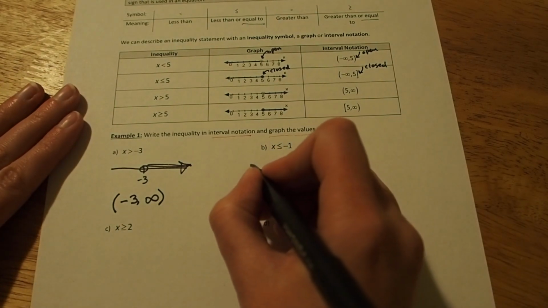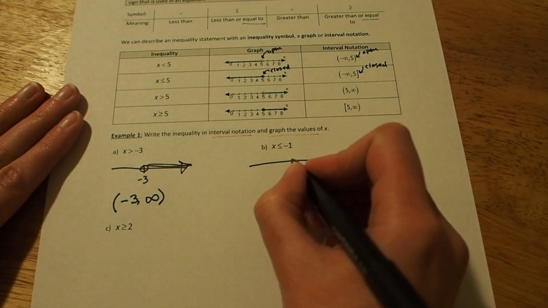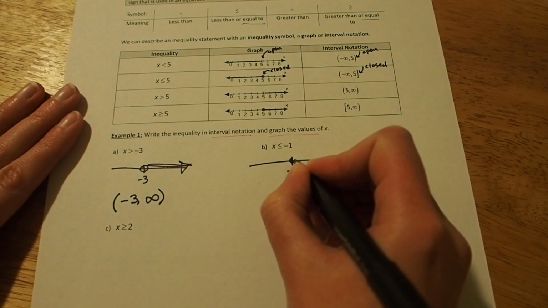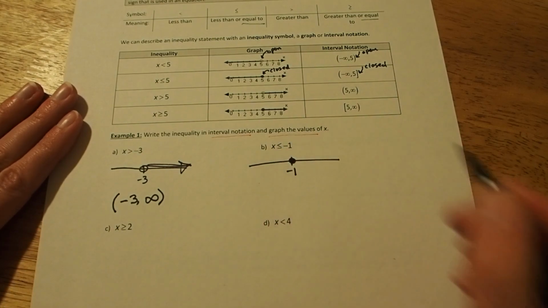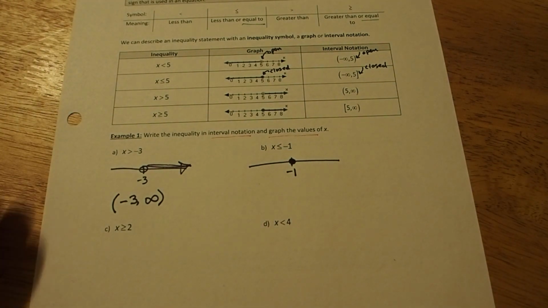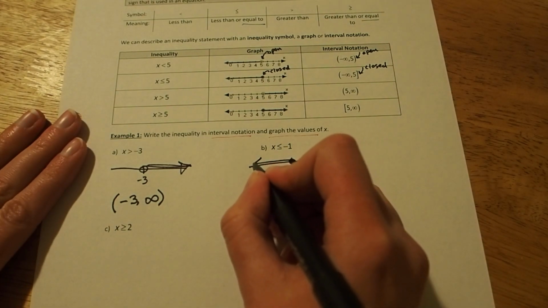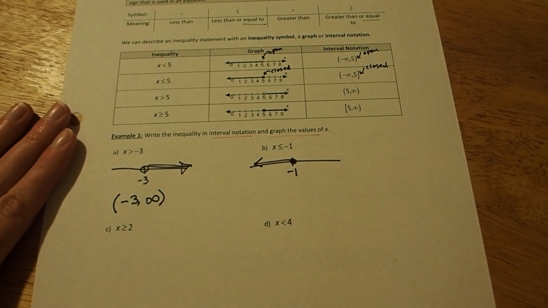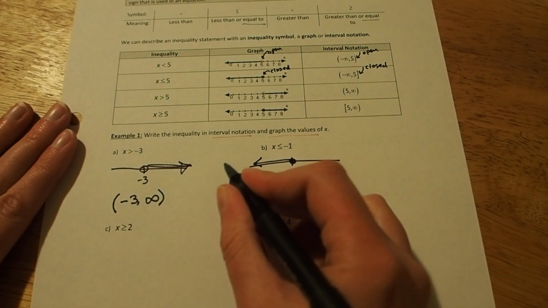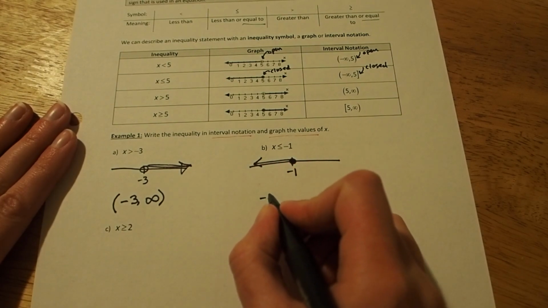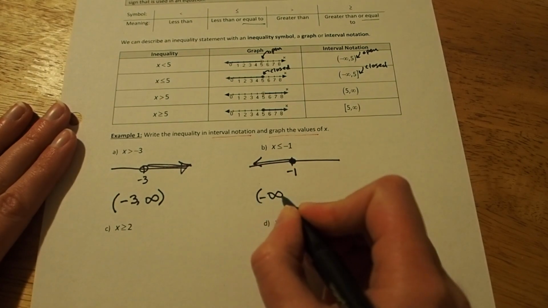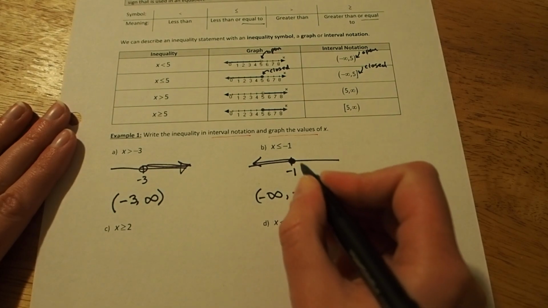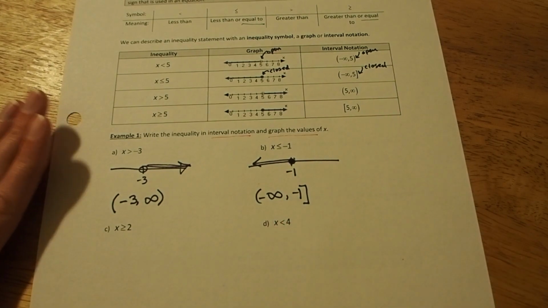All right, let's look at the next one. I want x less than or equal to -1. So again, -1 this time gets a filled circle to signify that I'm including that value. And then less than, so all values to the left. Because it's all values to the left, I'm going over all the negatives. So I'm going to start my interval with -infinity. I'm going to end my interval with -1. I am including -1, so we'll get a bracket.